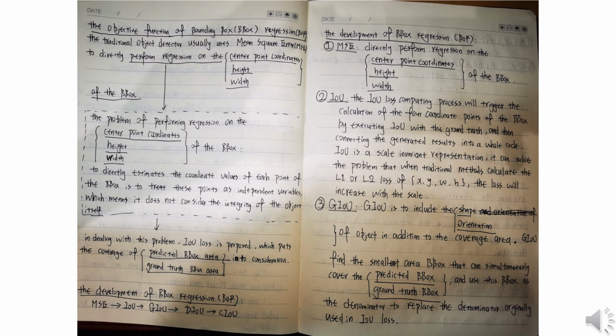We also take the predicted bbox area and the ground truth bbox area, which can be represented as GT bbox area, into consideration. Actually, before MSE, we also have the concept of L1 loss and L2 loss.